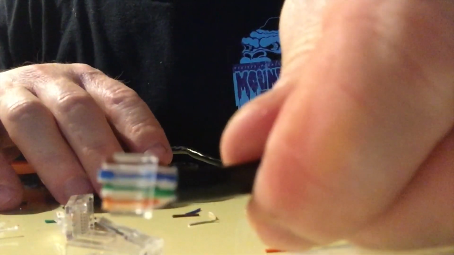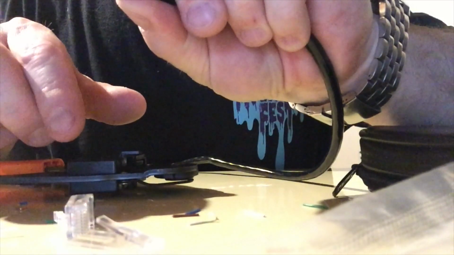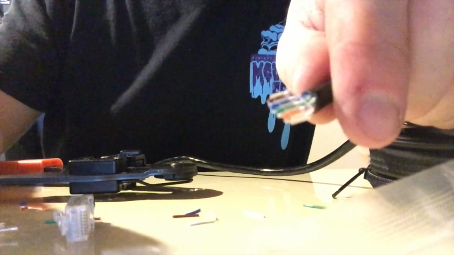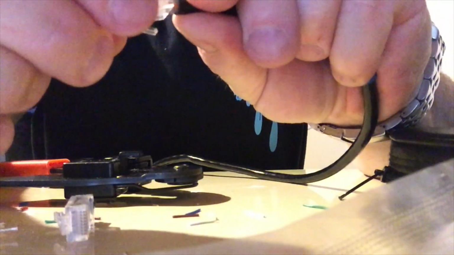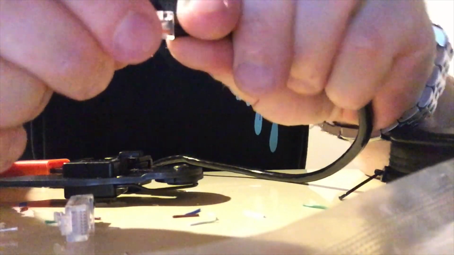You end up with a nice, clean, straight cut with all your wires. And then the next step is to take that and slide it in. Now you're always working from the back side of this, not the end with the push tab on here. You want to work from the back side. And then that side is up, and then you slide it in and visualize your thing.